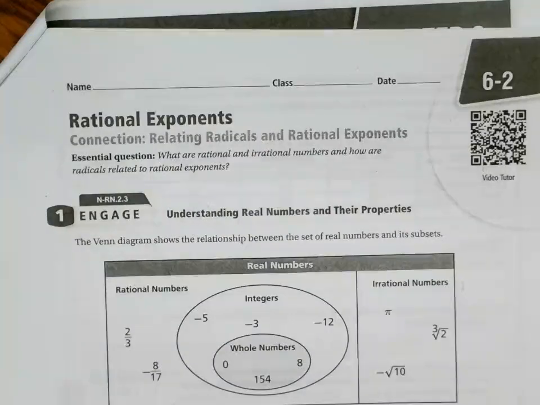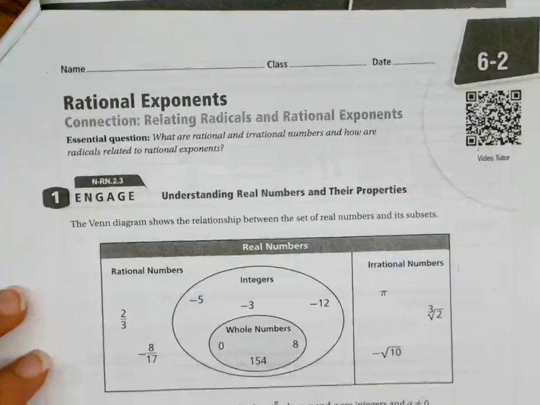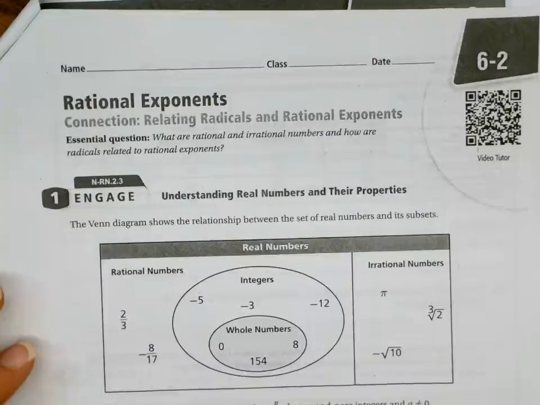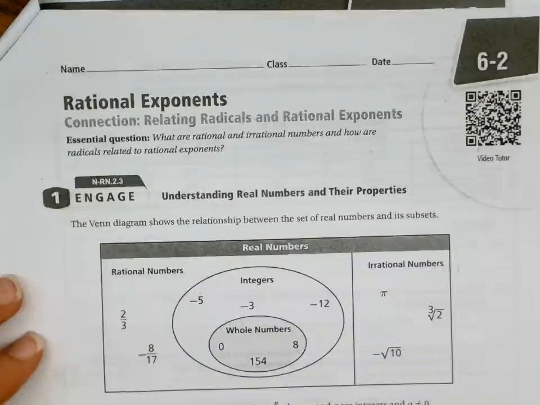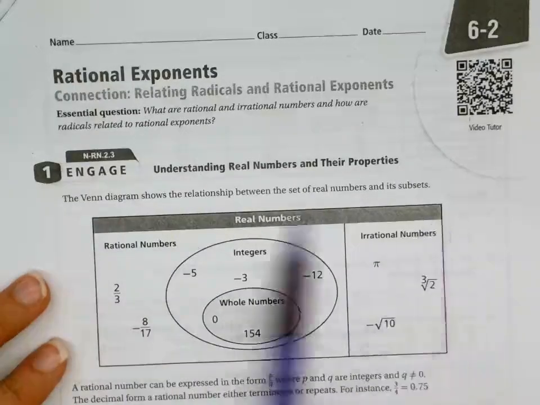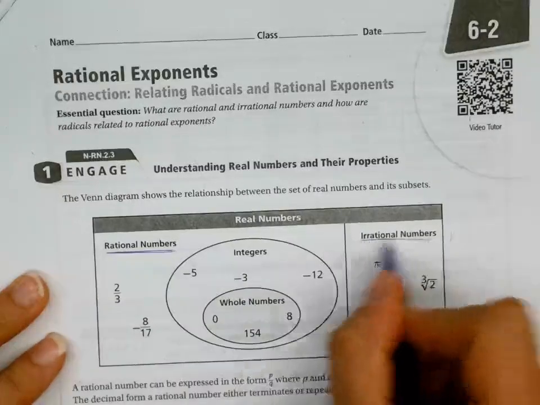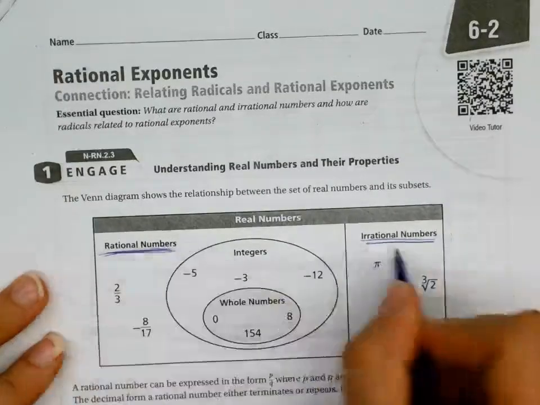All right, so, understanding real numbers and their properties. The Venn diagram shows the relationship between the set of real numbers and its subsets. Okay, so we have real numbers. So what are real numbers? Real numbers include our rational numbers and our irrational numbers, okay? So we have the set of rationals and the set of irrational numbers.